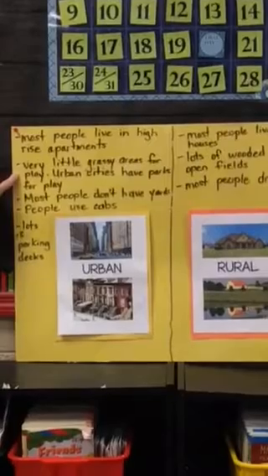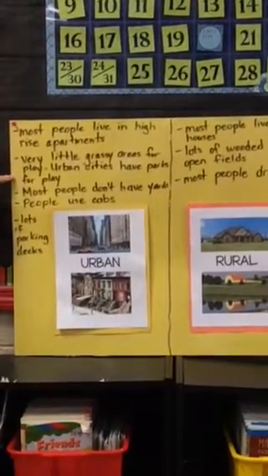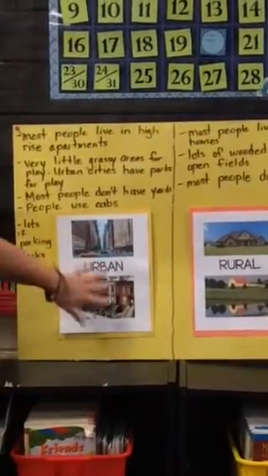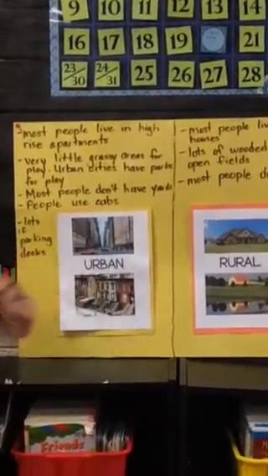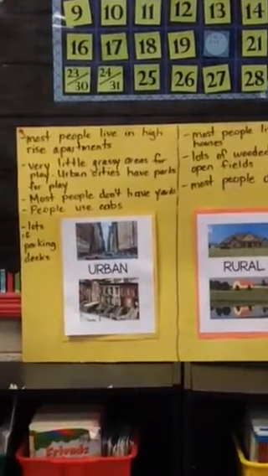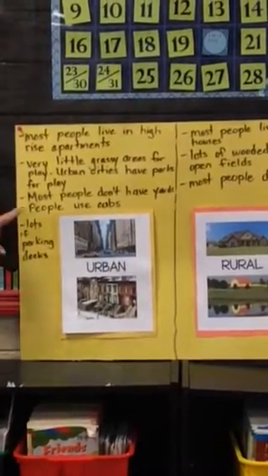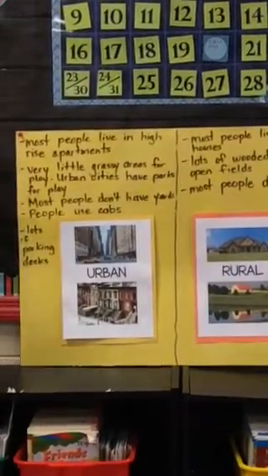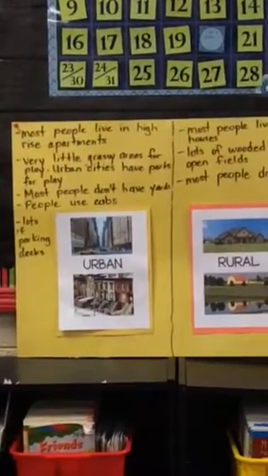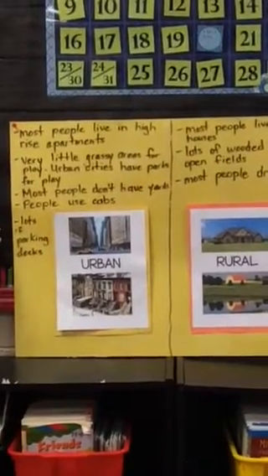Very little grassy areas for play. Urban cities have parks for play. So you see there is nowhere for children to play or people to walk and enjoy nature, but urban cities do have very large, nice parks for children to go do those activities, and adults. Most people don't have yards. If you look at this, you don't see any grass. So they go to the park to enjoy the grassy areas.